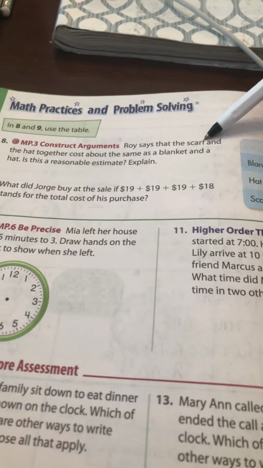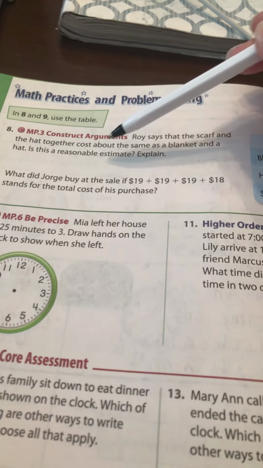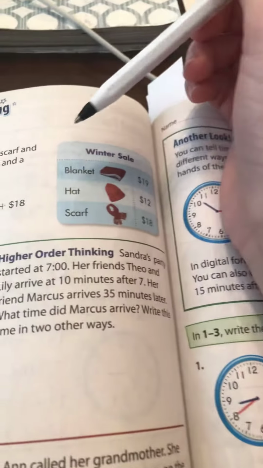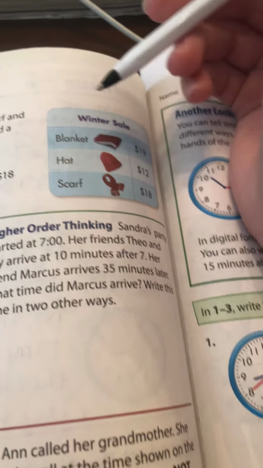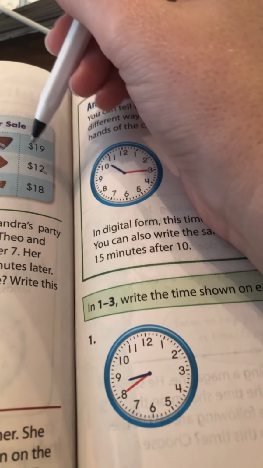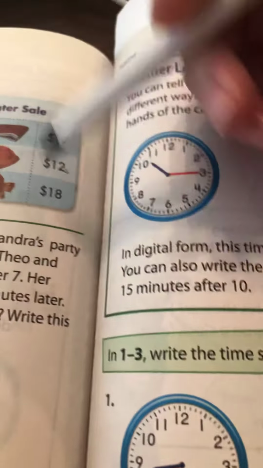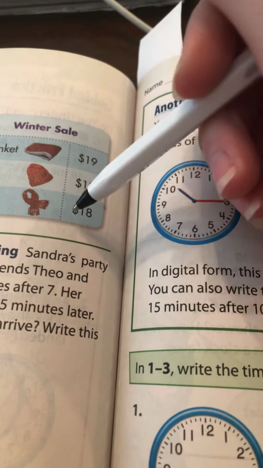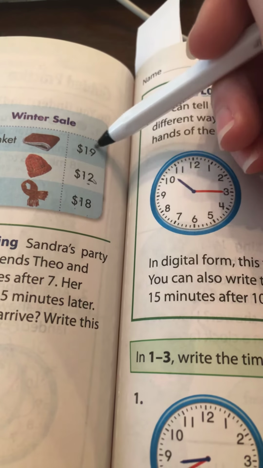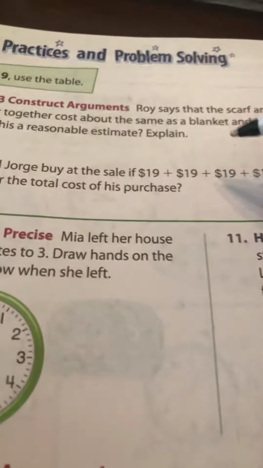It says, Ron says that the scarf and the hat together cost about the same as the blanket and the hat. Is this a reasonable estimate? Okay, so scarf plus hat is the same as blanket plus hat. Okay, so 18 and 19 are close together. So if I added 18 plus 12 and 19 plus 12, it would be about the same answer. So is that reasonable to say that they're about the same?